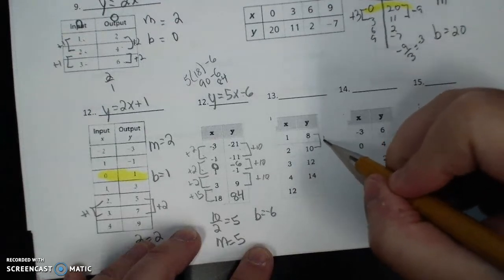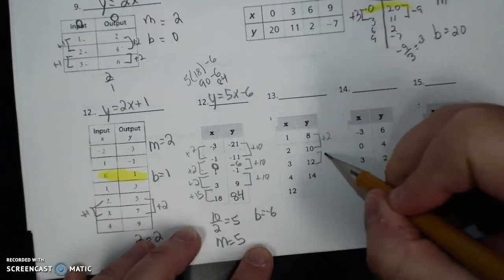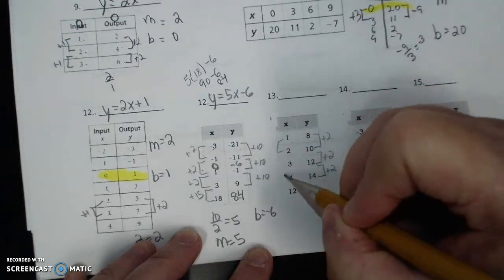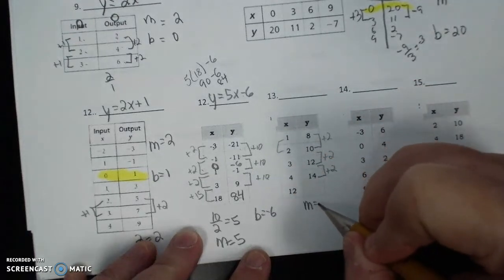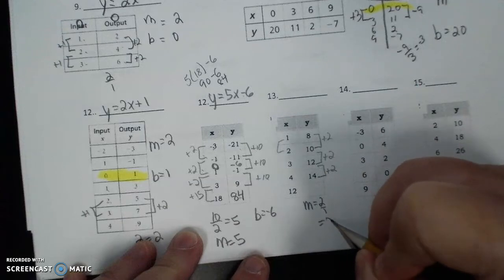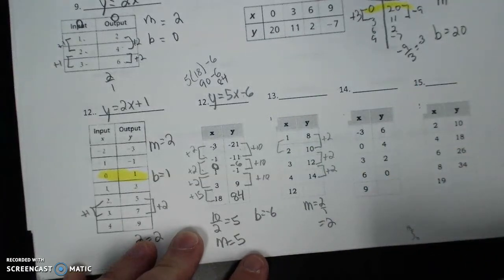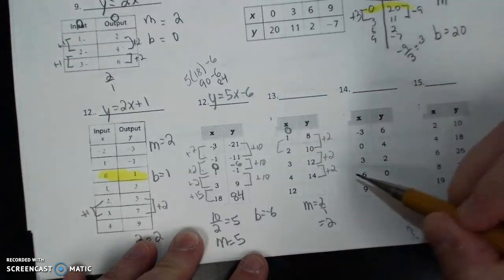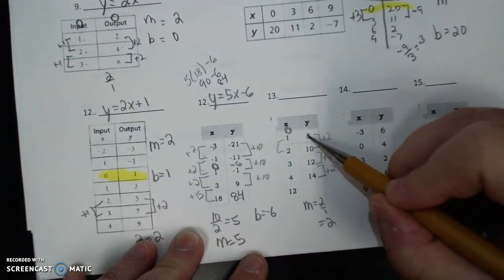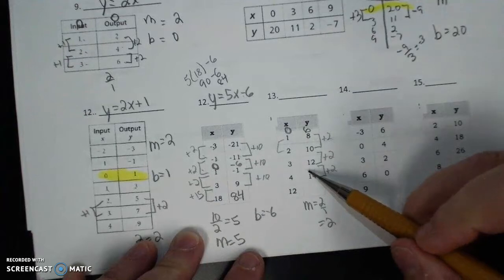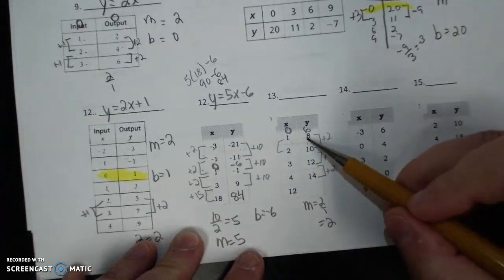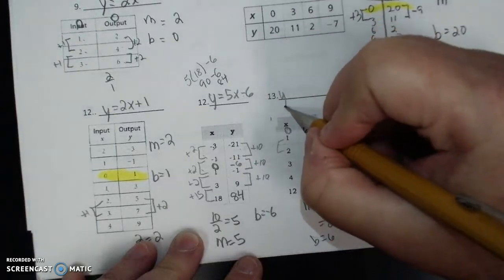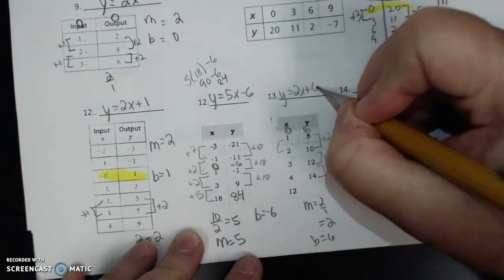Okay, here is add 2, add 2, add 2, add 1, add 1, add 1. So my slope is 2 over 1, which is 2. 4, 3, 2, 1, 0. 14, 12, 10, 8, 6, because I'm going back by 2, so I continued my pattern. So my b equals 6. So this is y equals 2x plus 6.